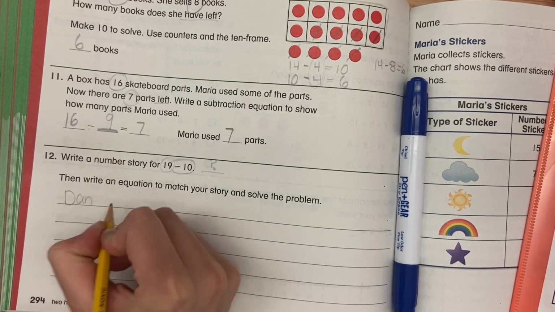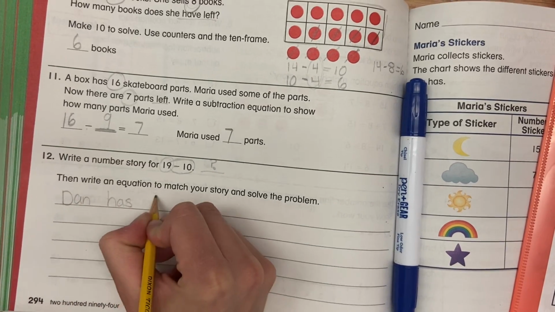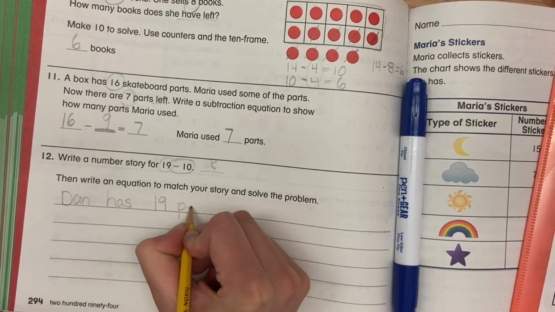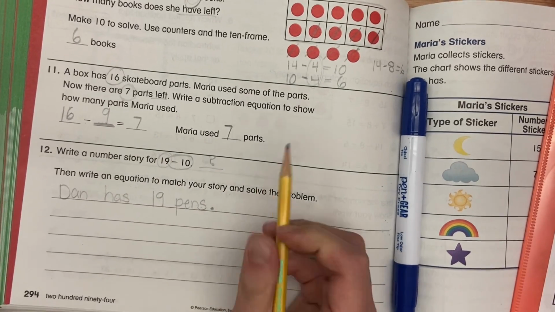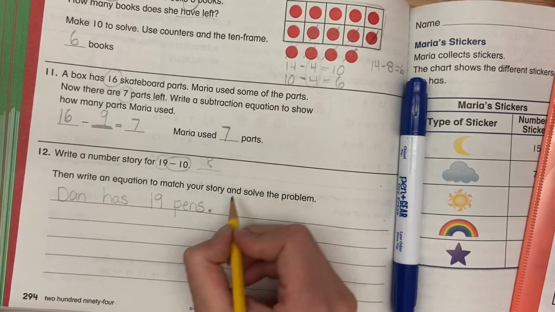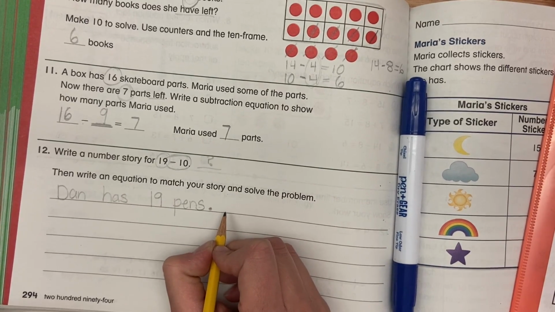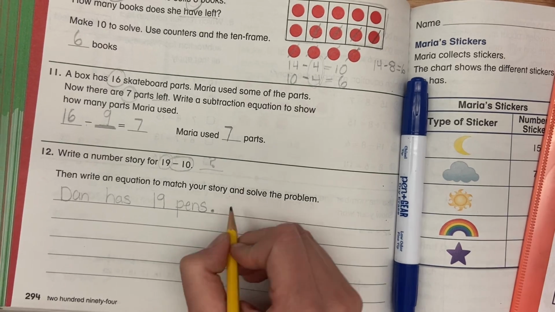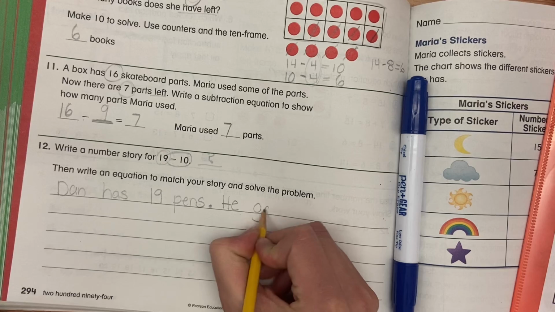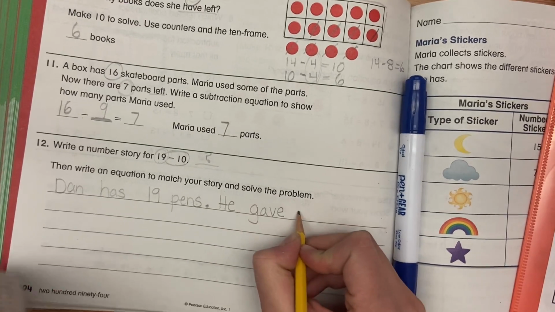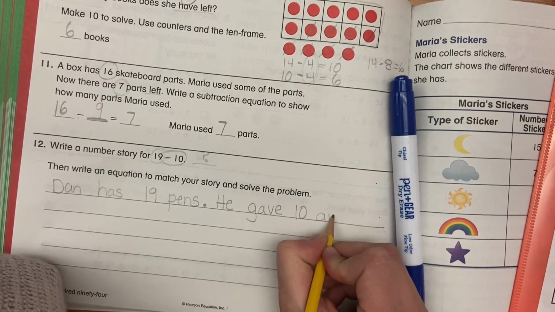Dan has 19 pens. Okay, I just explained the first number. Now I need to explain the minus 10. Minus 10 tells me that he's going to take some away or give some away. So I'm going to say he gave 10 away. That explains the minus 10.